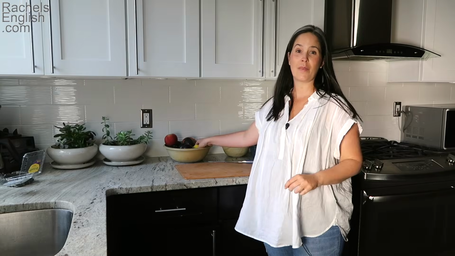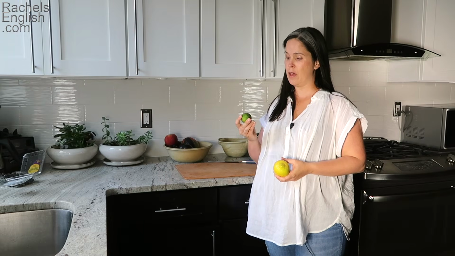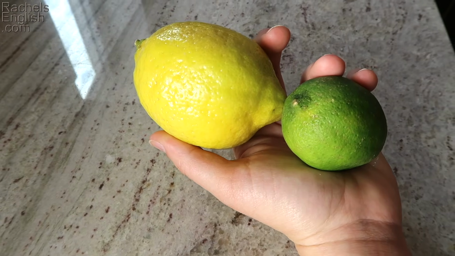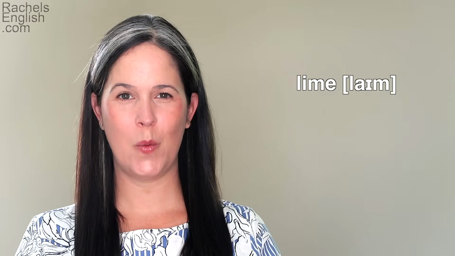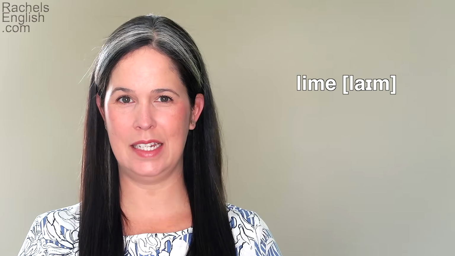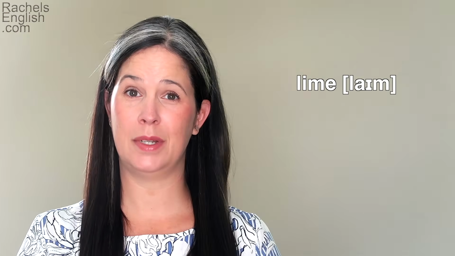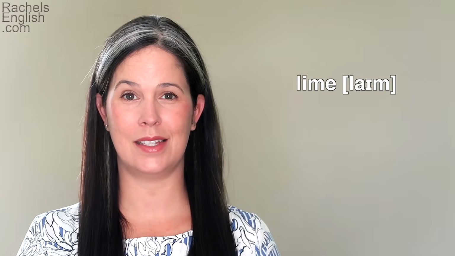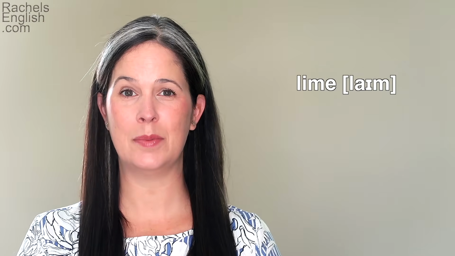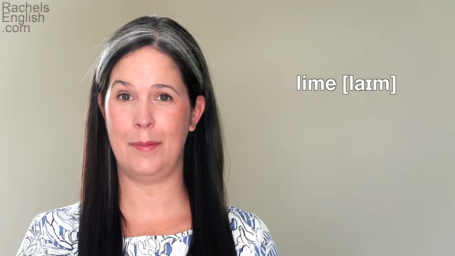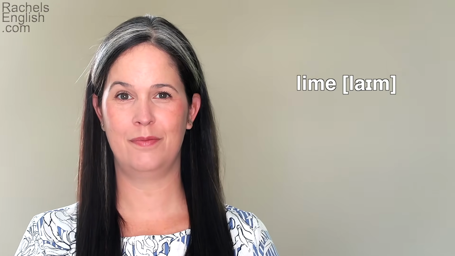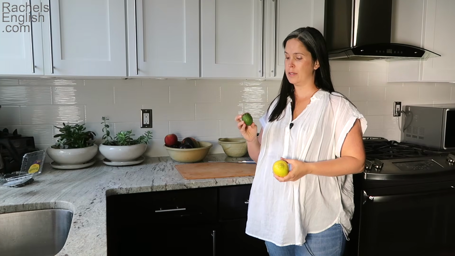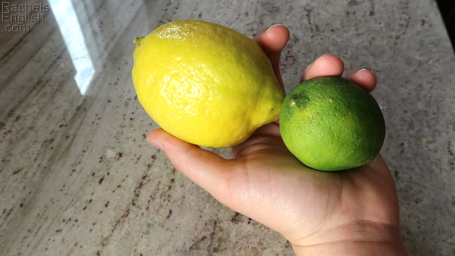Lemon. We also have limes. Lemon and lime. Lime: one syllable using the I as in by diphthong. This is another light L because L is at the beginning of the word. Lie, lie, then the M consonant. Lime. Lips come together. Lime. Try that with me. Lime. Lemon and lime.